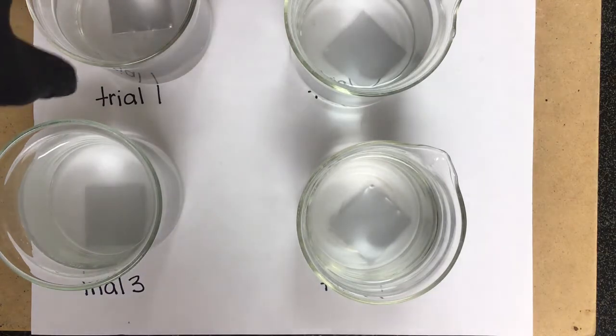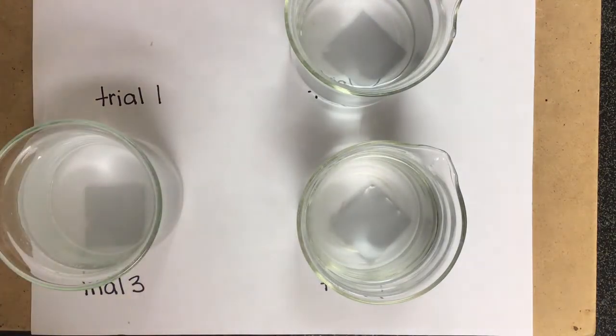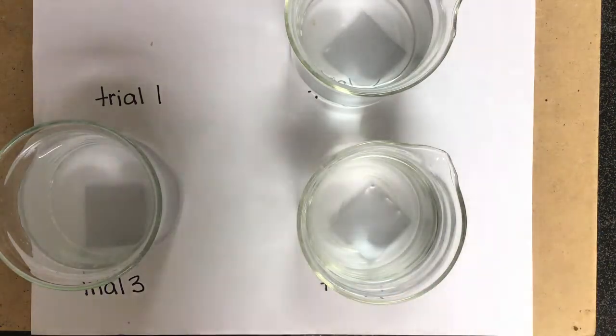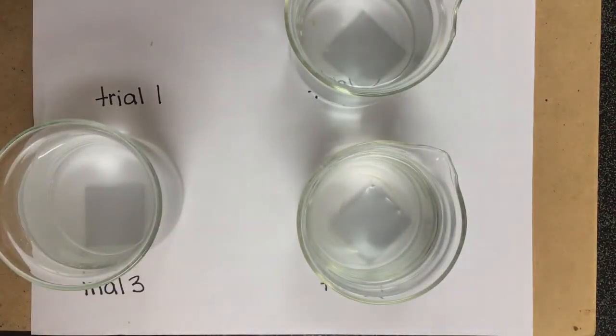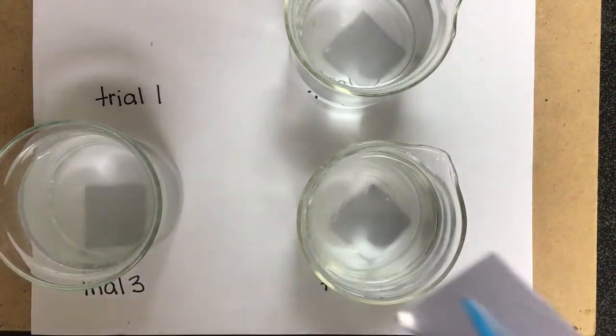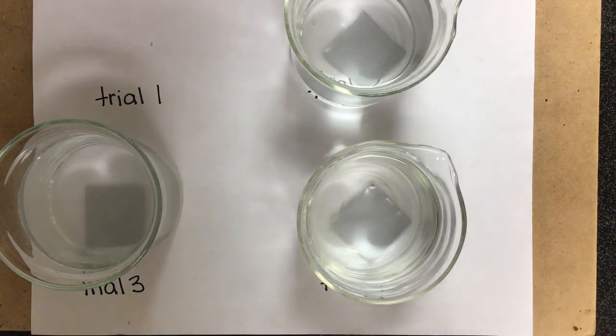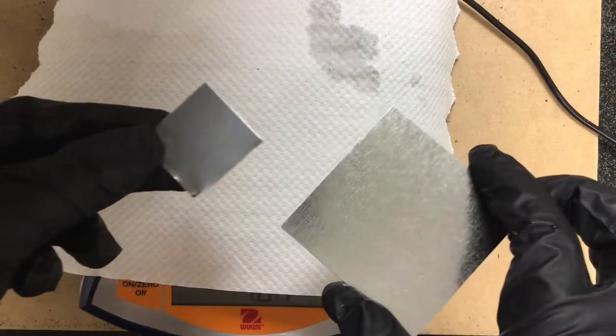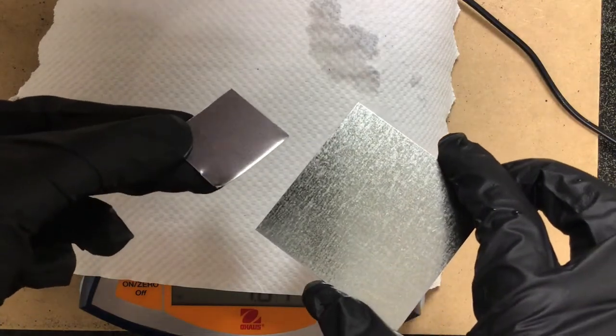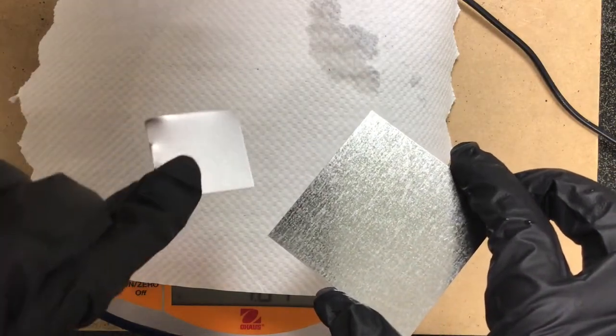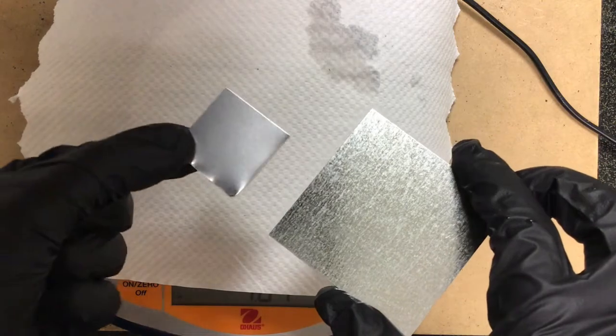The next thing I'm going to do is just go ahead and pour this into a waste beaker off camera. And then I will be removing the individual pieces of zinc and rinsing those off. So I'm just gonna go ahead and take the zinc off of here and rinse those off. So I'm gonna finish that process off camera and then I will give you your final masses.